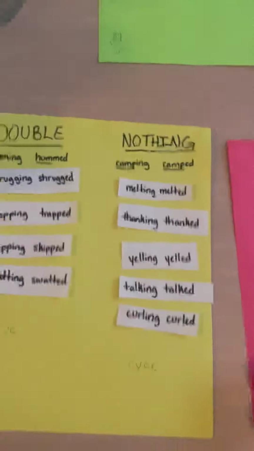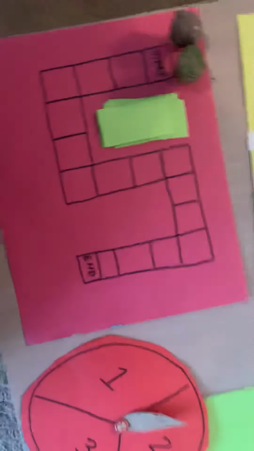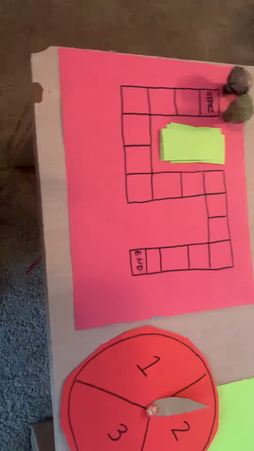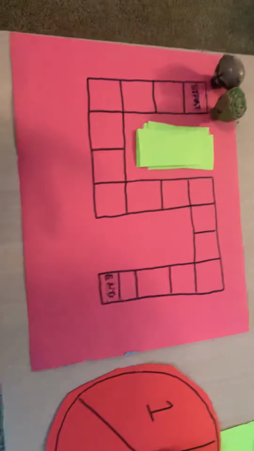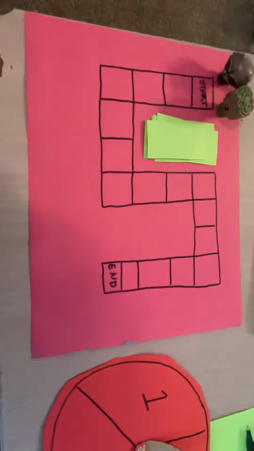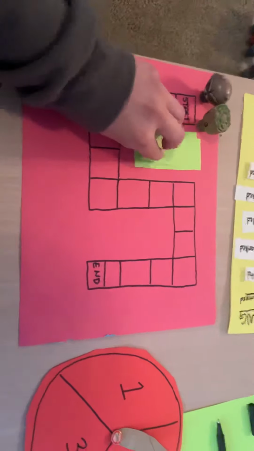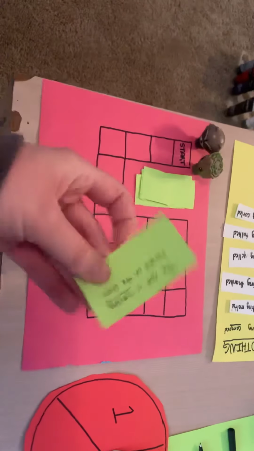Now for my game, I'm going to be using the one from Words Their Way 7.9 in the syllables and affixes. Basically what we're going to be doing is we're going to be looking between what words have E drop, what words double, and what words there are no change when you add the ing or the ed to the end of it. So I'm going to draw one of these cards here.